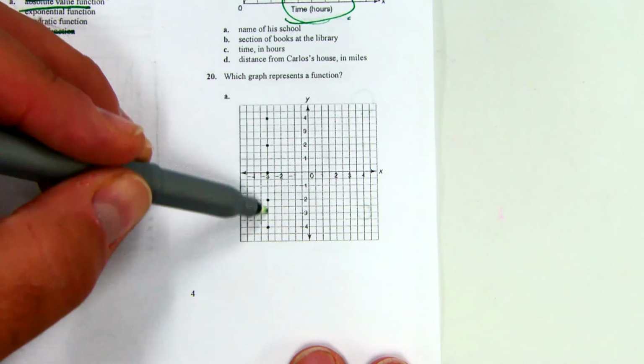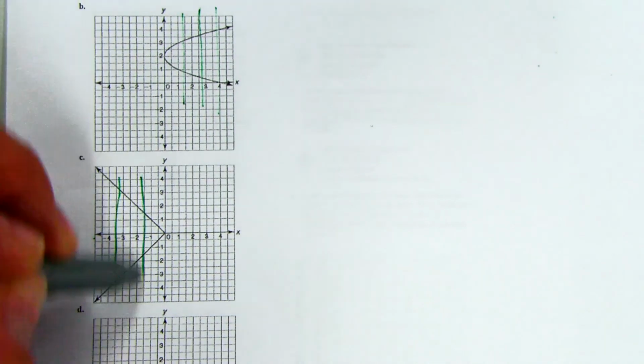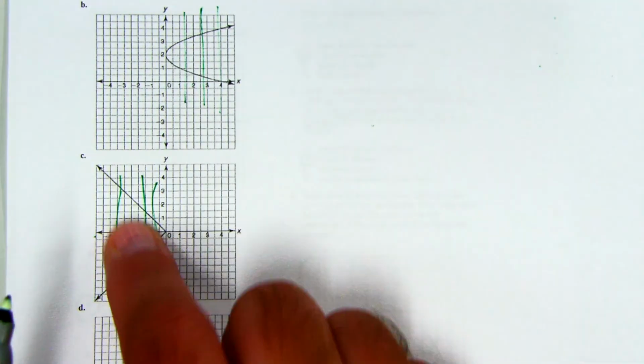Last but not least, problem 20. Which graph represents a function? Well, this one fails the vertical line test because it is a vertical line. So that's not true. Let's look at the next one. The next graph. We're looking for something that is a function. Well, this one fails the vertical line test. No matter where I draw the line, it's going to touch twice. Well, this one's not a function. It fails the vertical line test. Now remember, when you have double x's, that's also the reason why it isn't a function. But because it's on a graph, we don't have to write down the points. All we have to do is use the vertical line test.